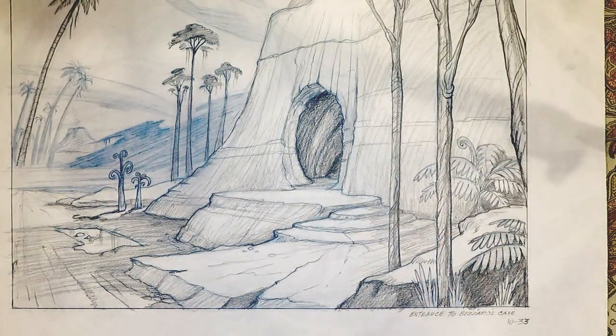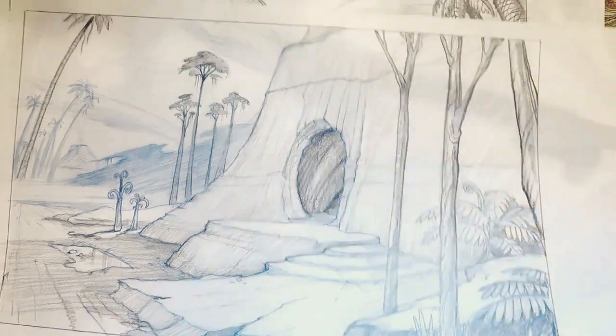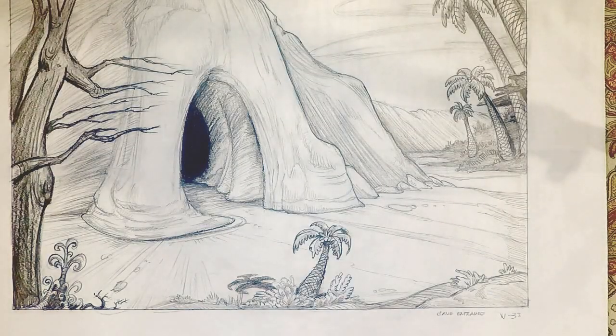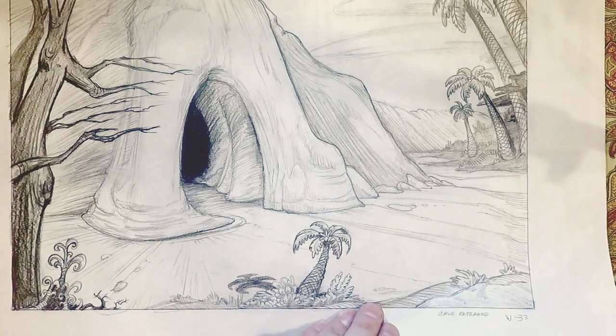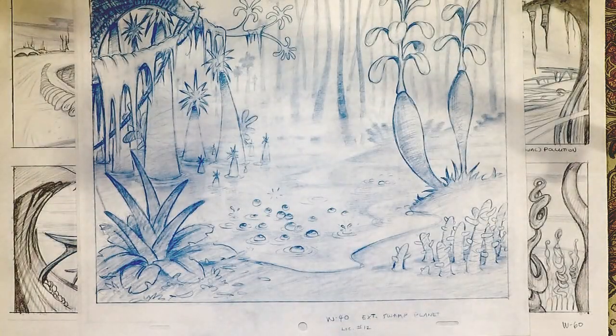He's exaggerating it a little bit here, making it kind of like Flintstones, but basic idea. There's a reverse angle on the same thing. Here is a prehistoric swamp.